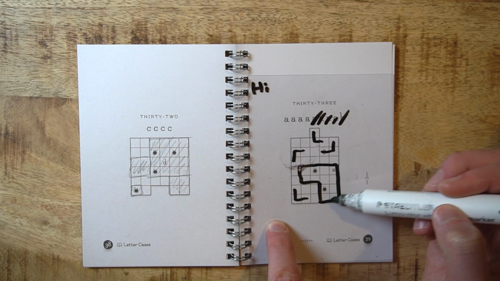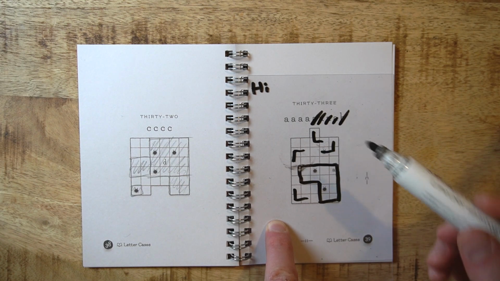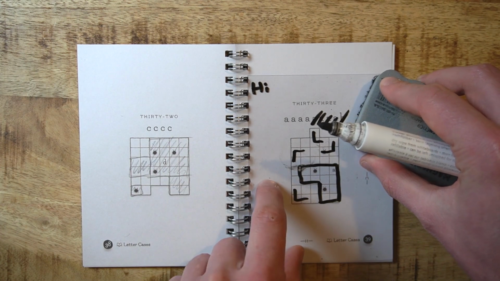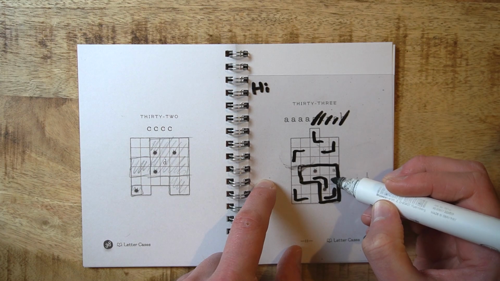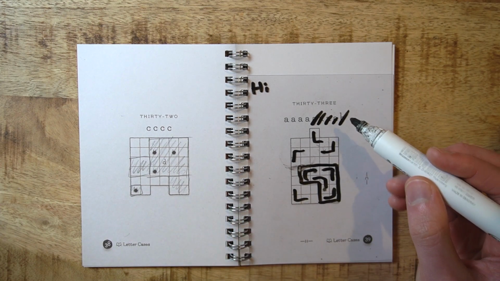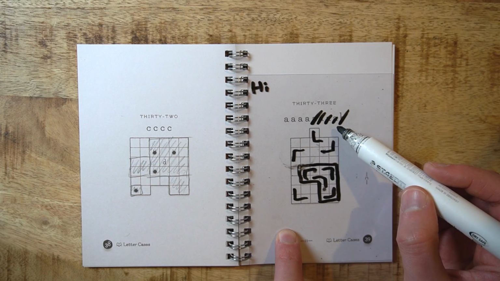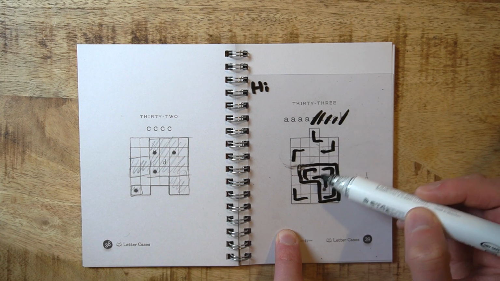Can this be made of 1, 2, 3? Oh, this can be made of 4 A's. Okay, there we go. That's the missing thing here. That can be made of 4 A's. I just didn't notice. Like one there, one there, one there, one there. So that's 4 A's crossed off. The B shouldn't be crossed off. It's 4 A's, 5 A's.